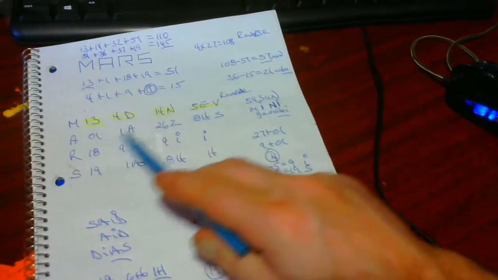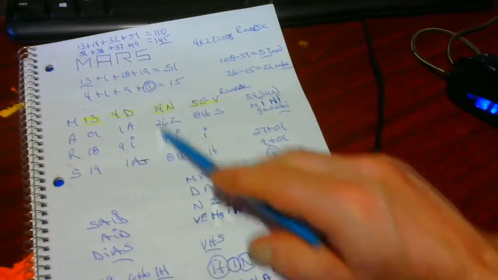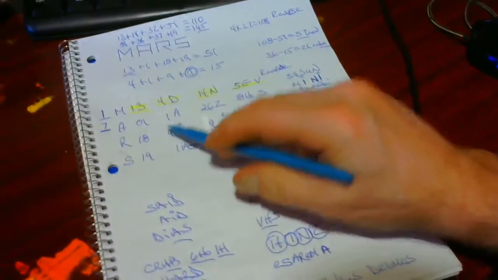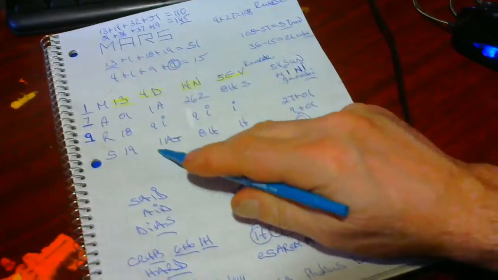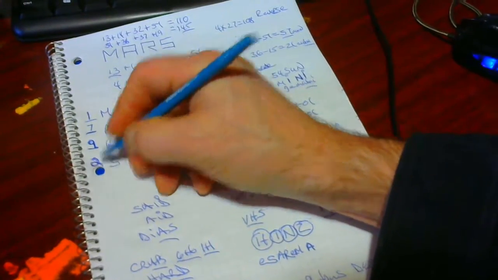13 and 14, 1 and 26, 18 and 9, they're all 27s. You minus them all, it becomes 1. You minus the next one, it becomes 25. 2 and 5 is 7. You minus the next one, it becomes 9. You minus the next one, it becomes 11. It becomes 2. 1, 7, 9, 2.